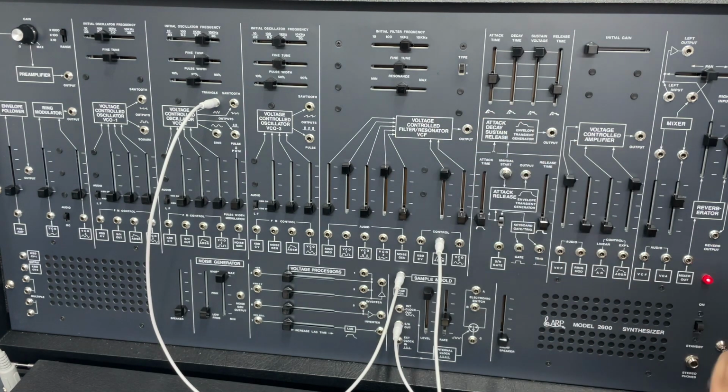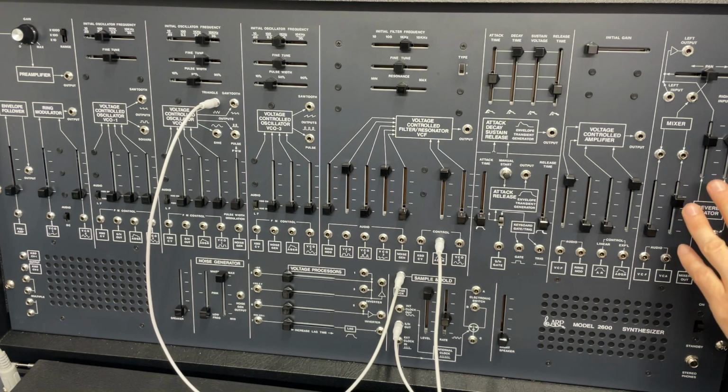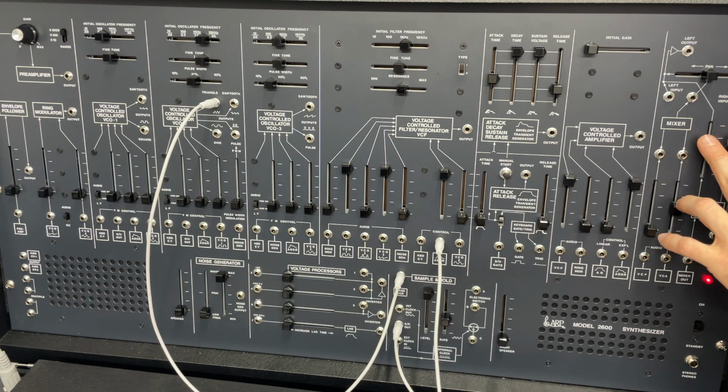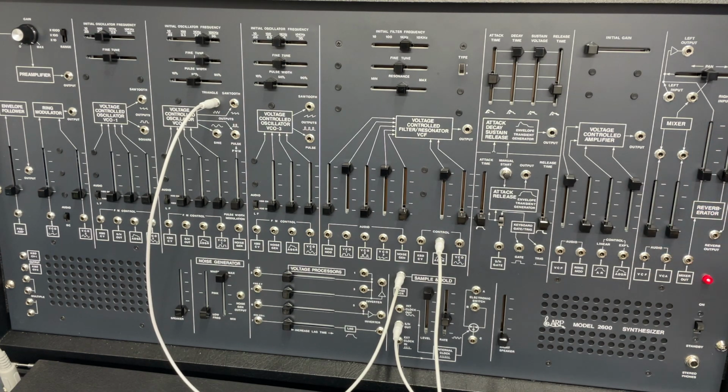And I'll turn the resonance down a little bit so you can hear what that sounds like. So I hope that gives you some ideas.